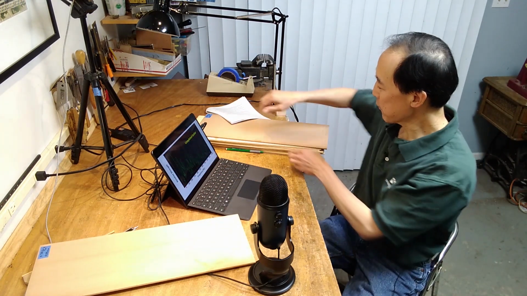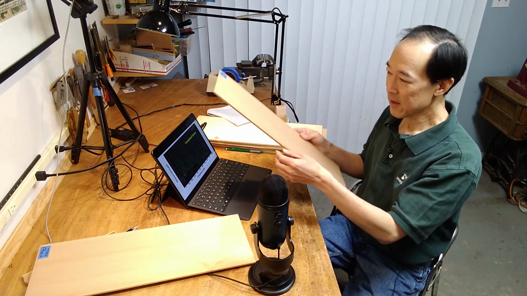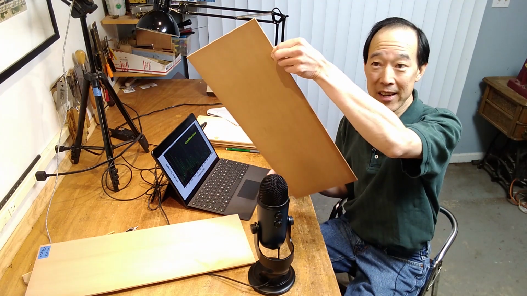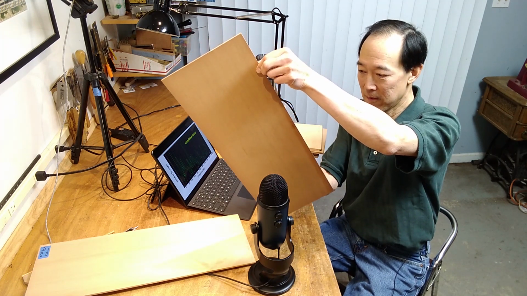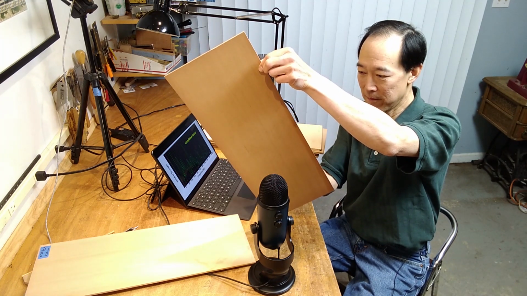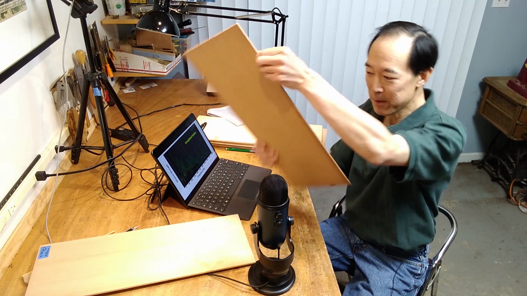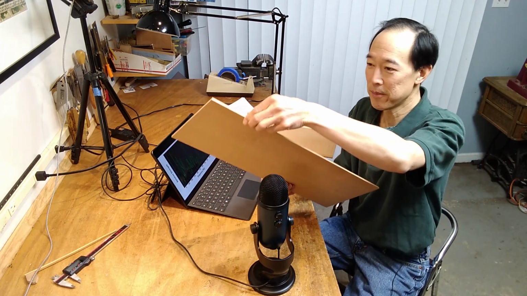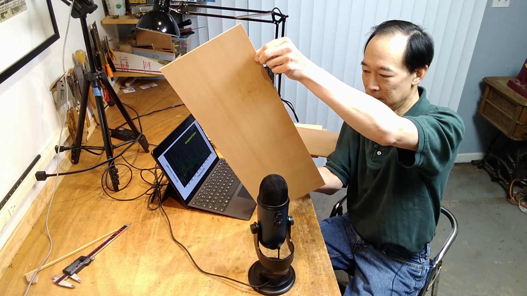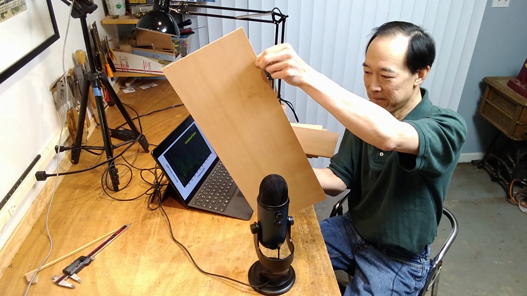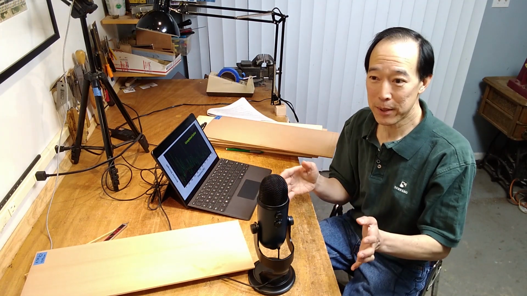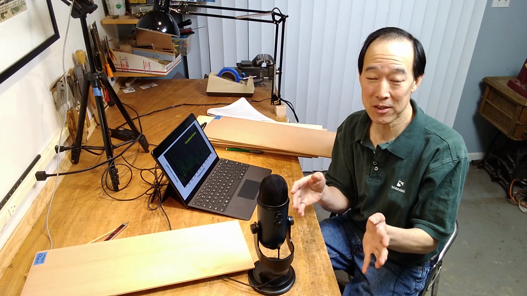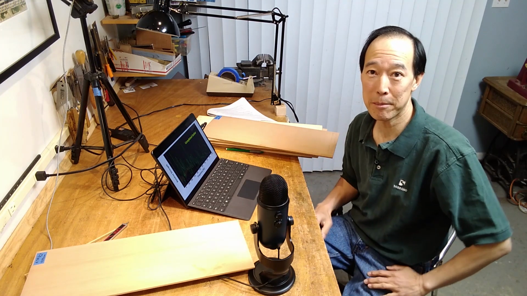And now let me play for you an equivalently sized piece of cedar from a different set. Let me just go back quickly to the first set. Quite a difference, right? And one is definitely higher pitched. The first sample is definitely higher pitched than the second sample.